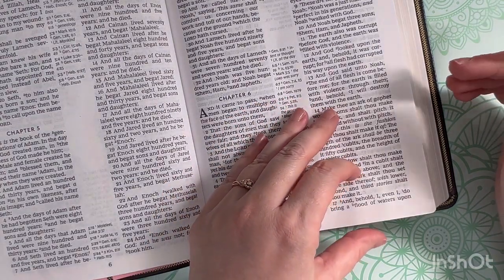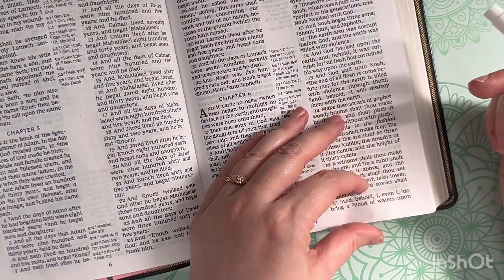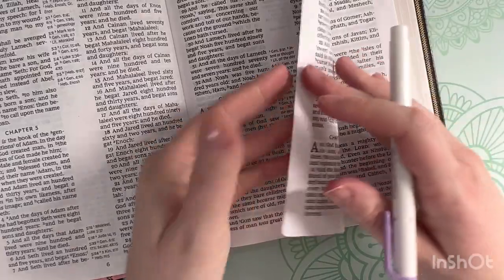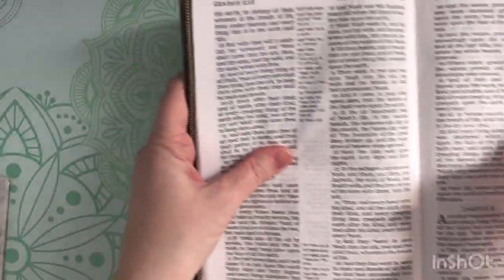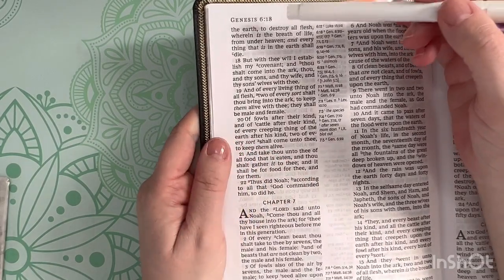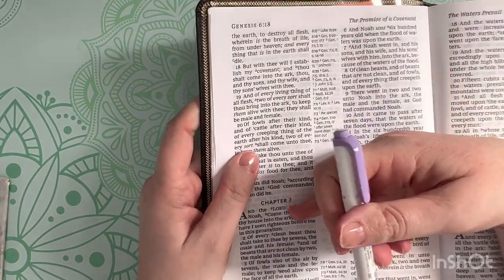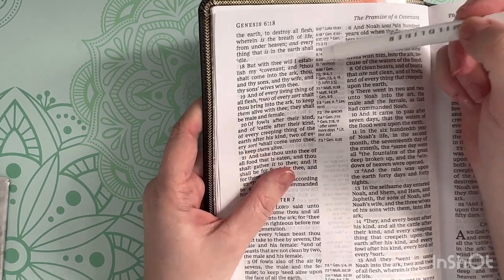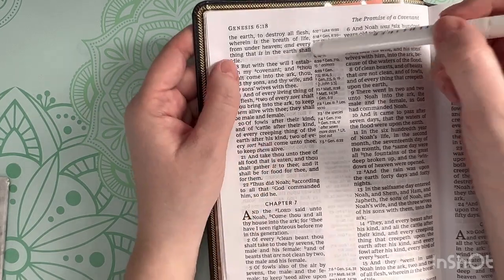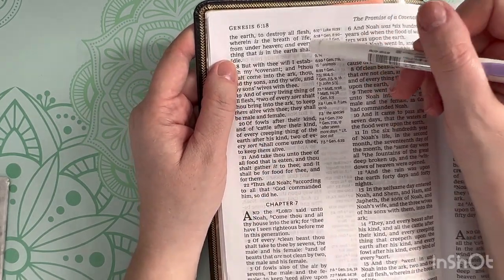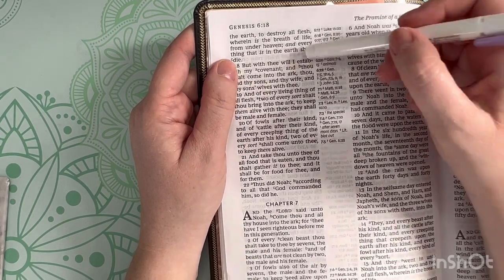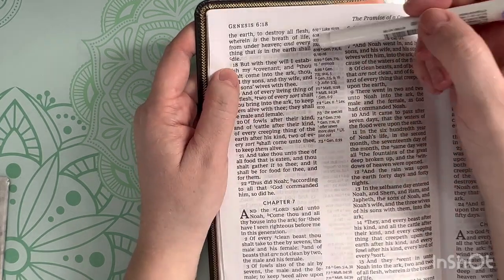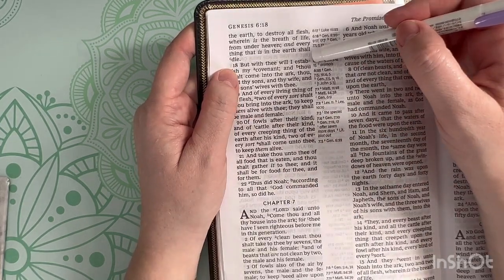And behold, I do bring a flood of waters upon the earth to destroy all flesh, wherein is the breath of life, from under heaven, and everything that is in the earth shall die. So he's telling Noah, I'm going to bring this flood. It's going to destroy everything. You better build this ark, and you better save your family, and you better listen to my instructions on it so that you can survive.